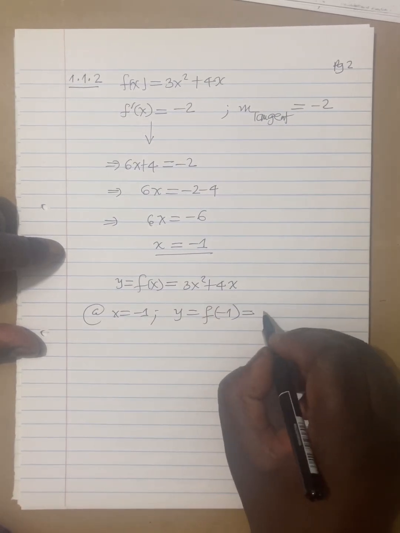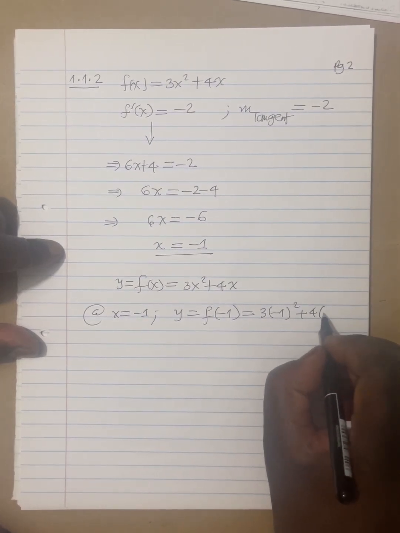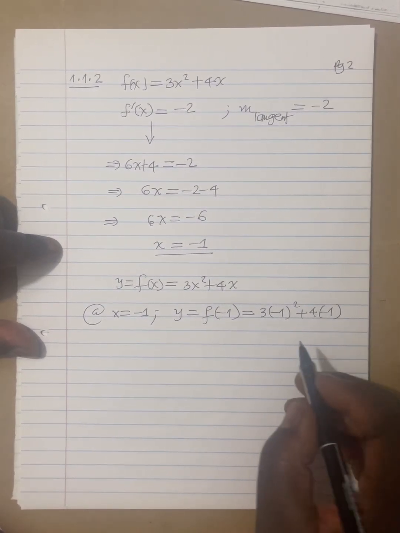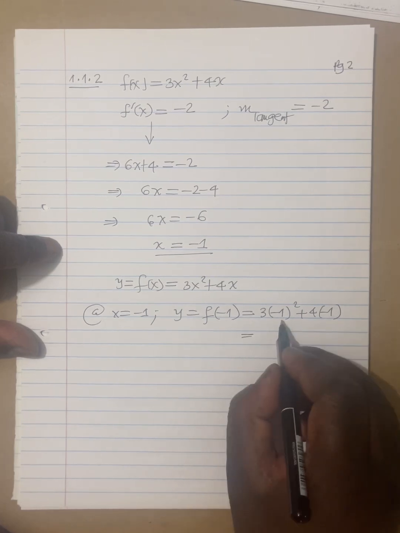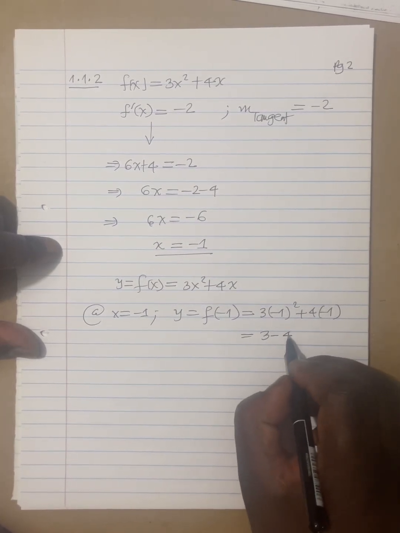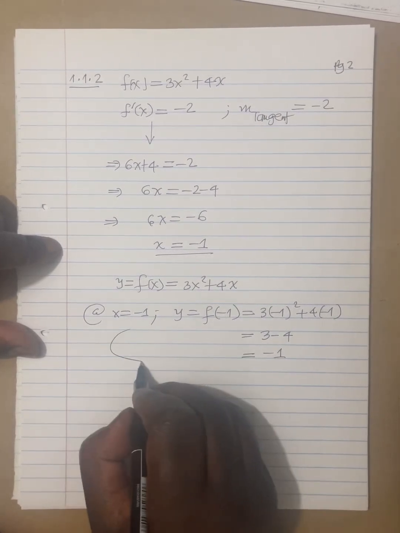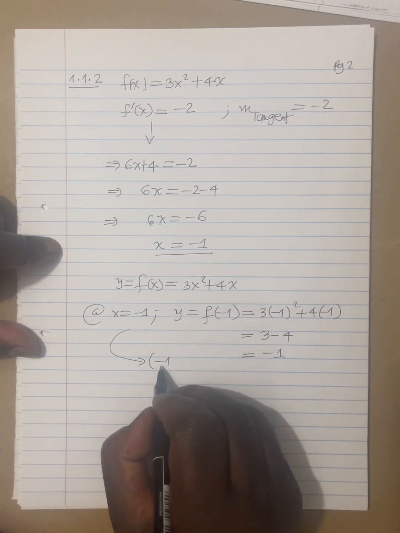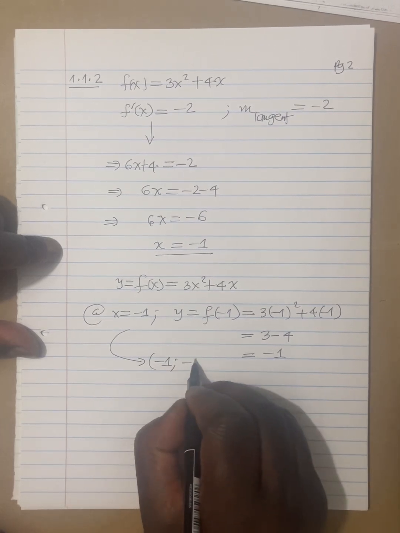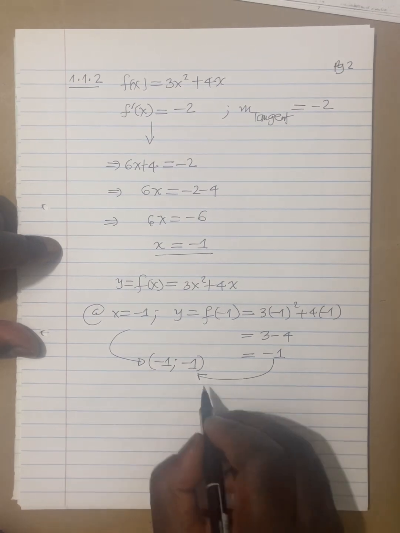We're coming here and there. It will be 3 times (-1) squared plus 4 times -1. Right, simplifying this part here, remember (-1) squared is 1, times 3 it will be 3, -1 times 4 it will be -4, and what do we find? -1. That's the value of y. So we're now having a point. That point is -1, the value of x. The value of y is also -1. So there is your value of y, and that's value of x, -1.